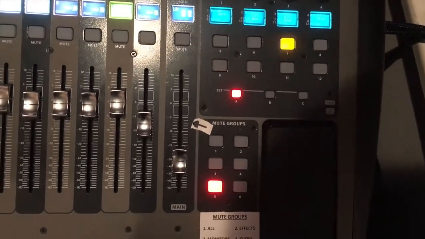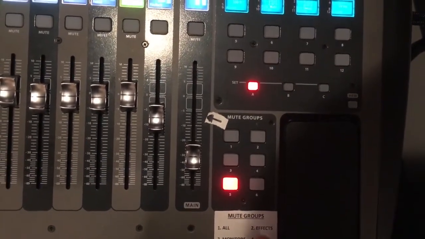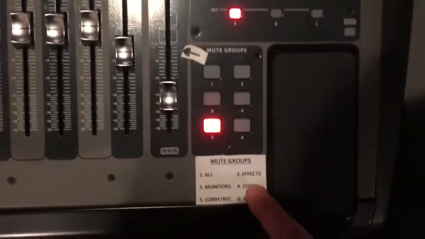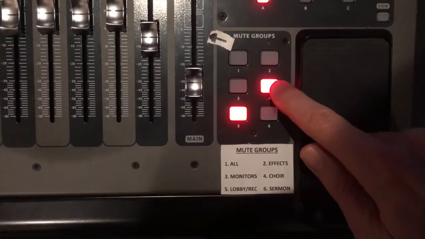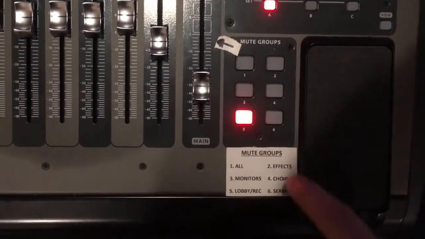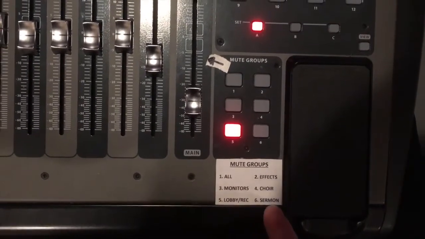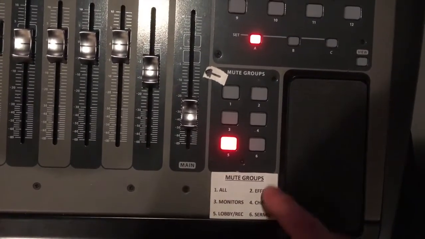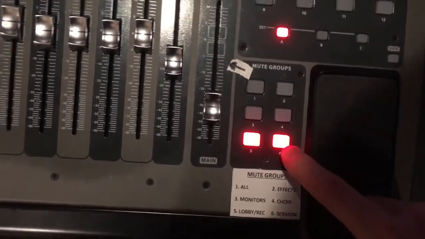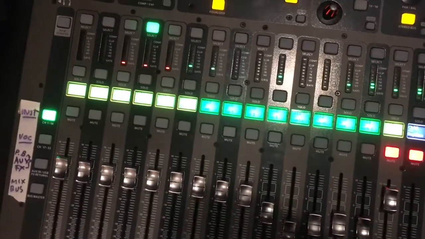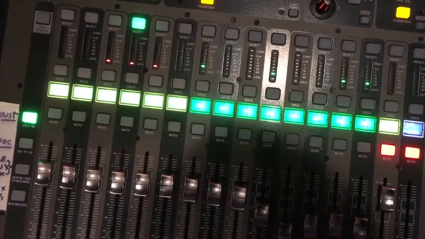Now, if we want to mute just the choir, we can press number 4 here. That's right, that corresponds. There's 4, the choir. So we'll just hit that one, and that would mute the choir in the output and the main house speakers. During the sermon, we can just push on sermon, and that, let's do it over here, mutes all the drums and most of the instruments.